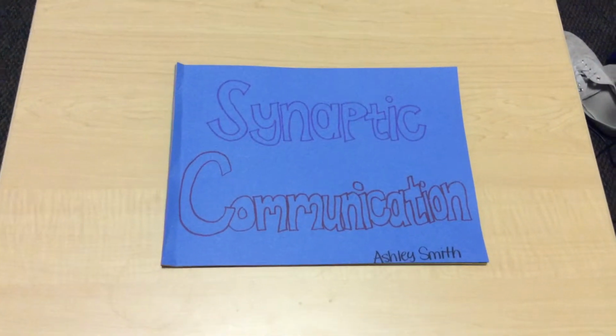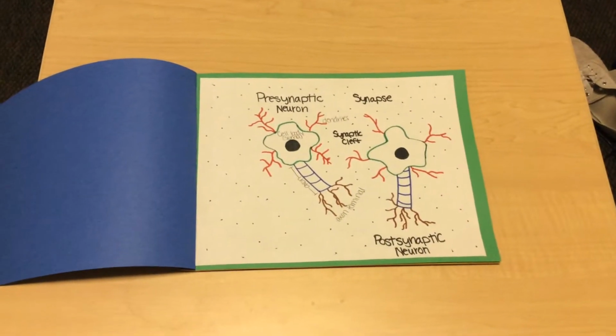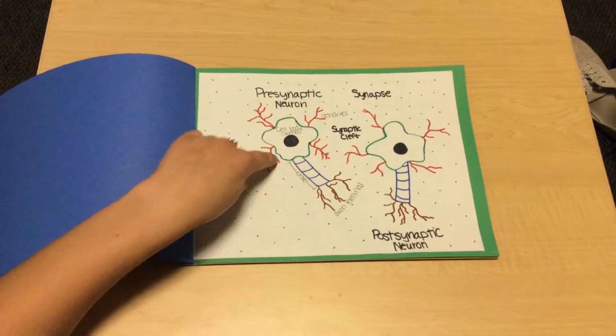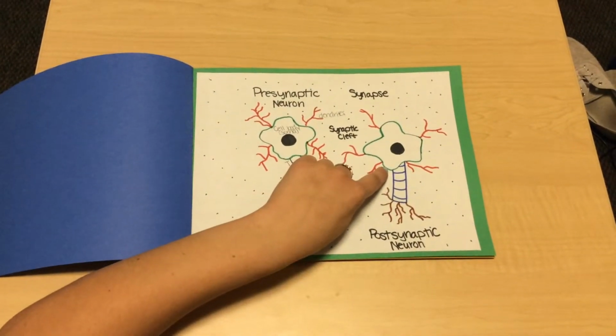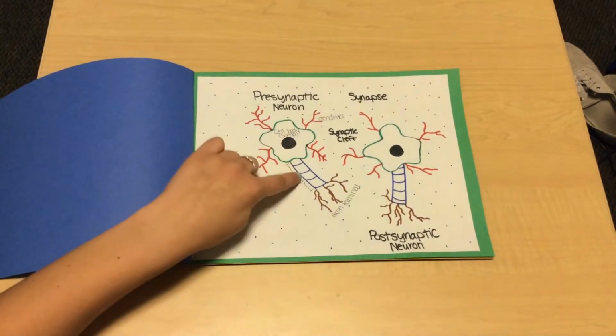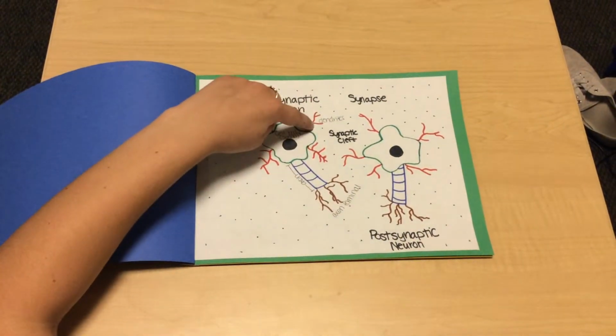Synaptic communication. Start with two neurons. One is a presynaptic neuron, while the other is a postsynaptic neuron. Both have a cell body, or soma, an axon, axon terminal, and dendrites.